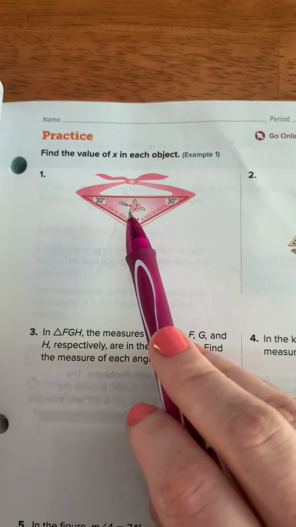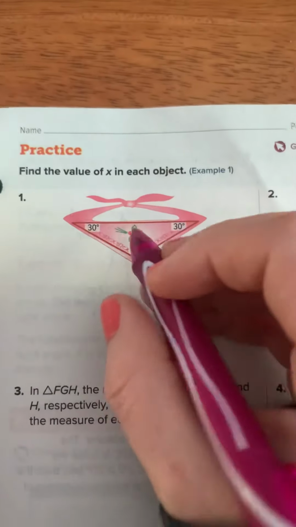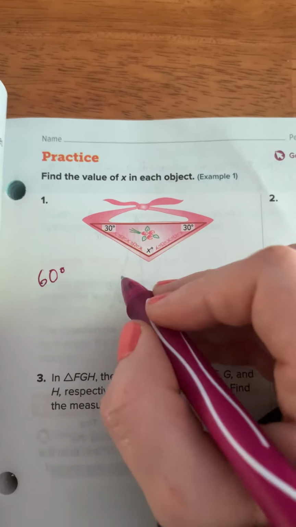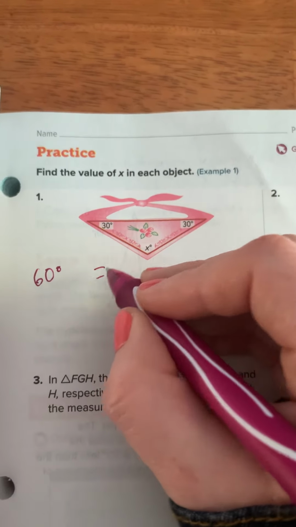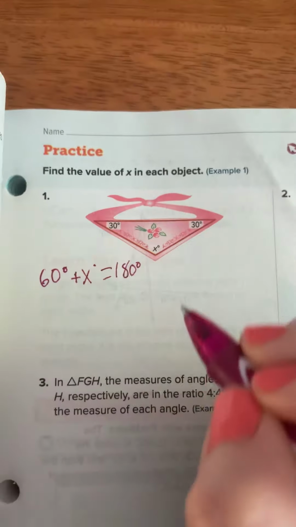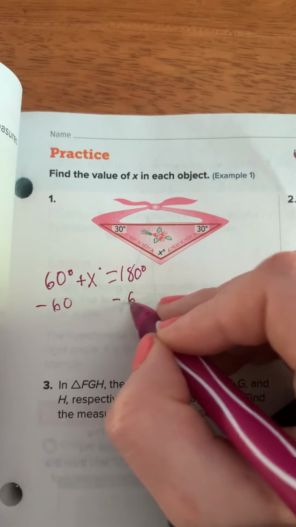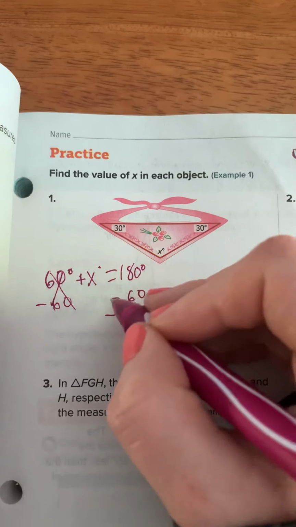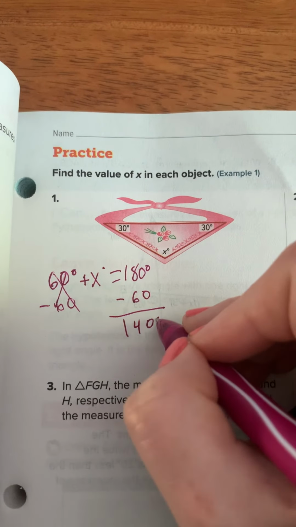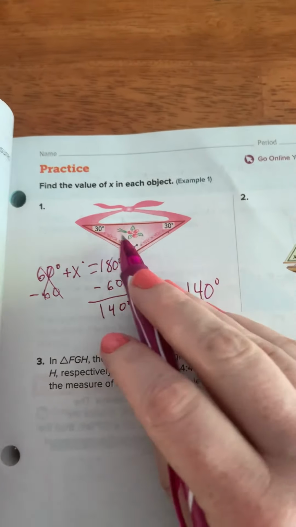We need to find the value of x in each object. So we're going to start with this. If we have 30 and 30, what's that equal? 60. 60 degrees. So we know that this whole triangle equals 180. Okay, so 60 plus x, the angle of x, will get us to 180. So we take 180 and we're going to minus 60. You do not need to show all this work. I'm just showing it for you, okay? 140. So this guy should be 140 degrees. X is 140 degrees. We use the interior angles.